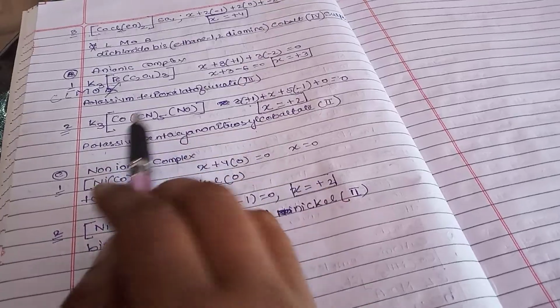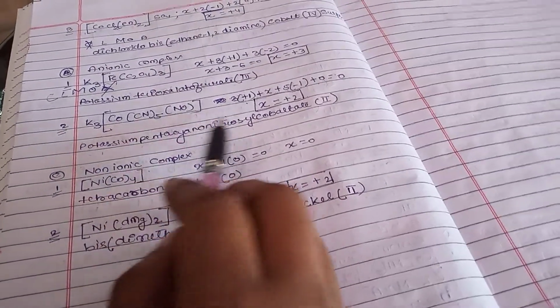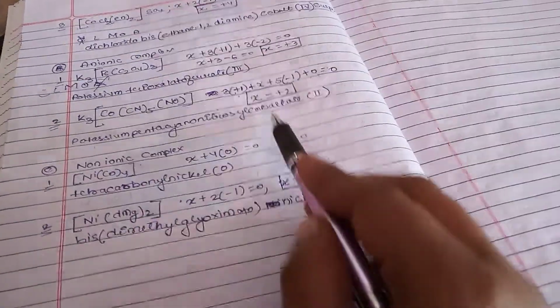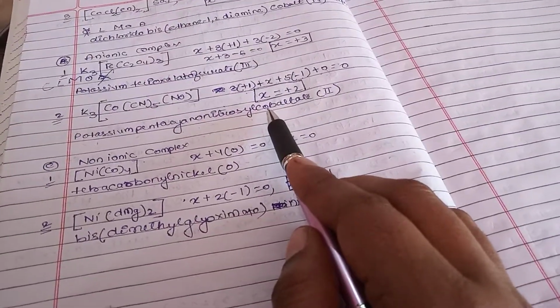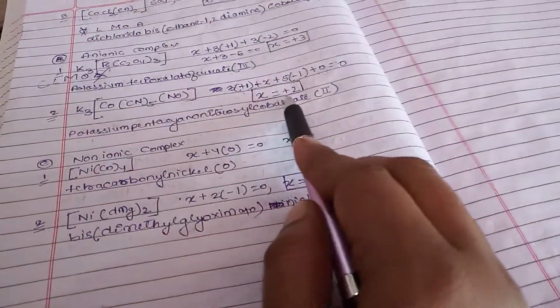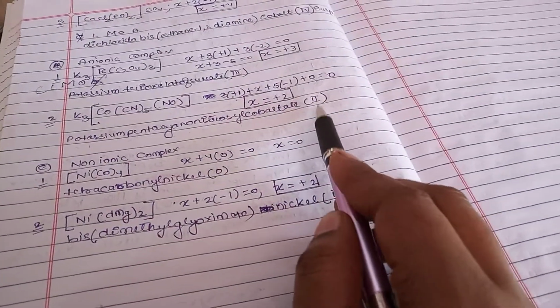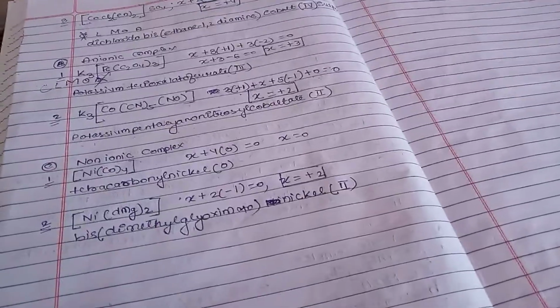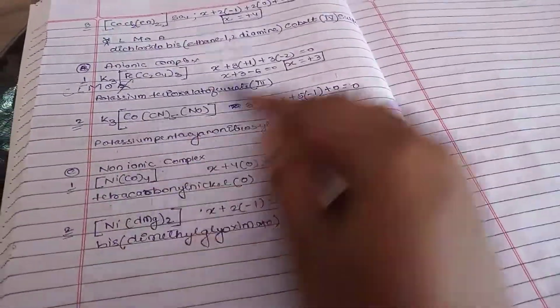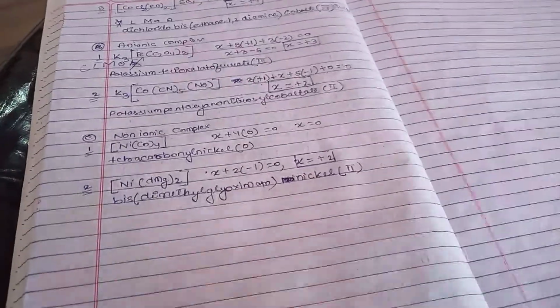Then comes what? Metal. Metal is cobalt, but this is an anionic complex, so the name will end with what? Cobaltate, and the whole complex is carrying an oxidation number of 1, so we are going to write the oxidation number in Roman numerals. Okay, with this we have finished with the anionic complex.